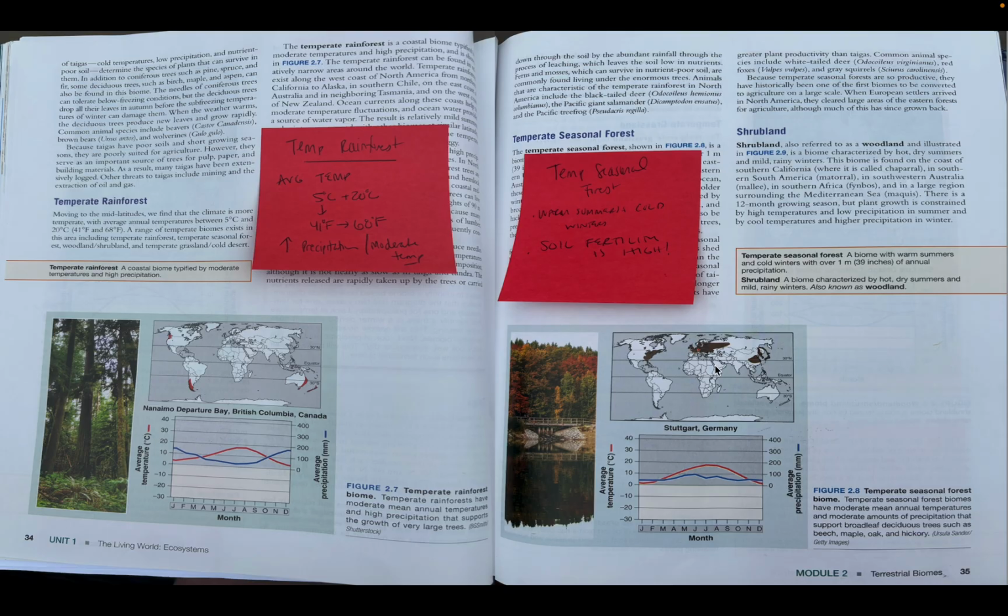Then we move to all the temperate regions. We're going to talk about temperate rainforest, seasonal forest, all that jazz. So if you look here, the temperate rainforest is very particular to a specific area.